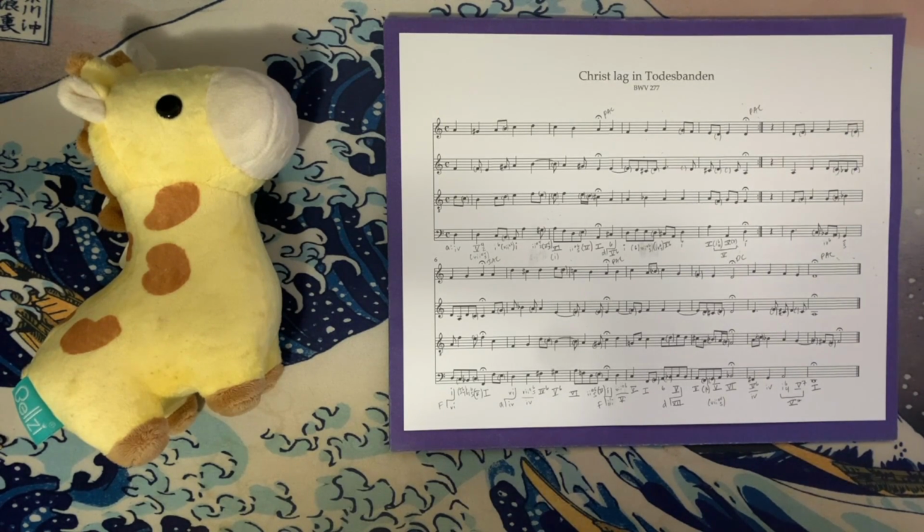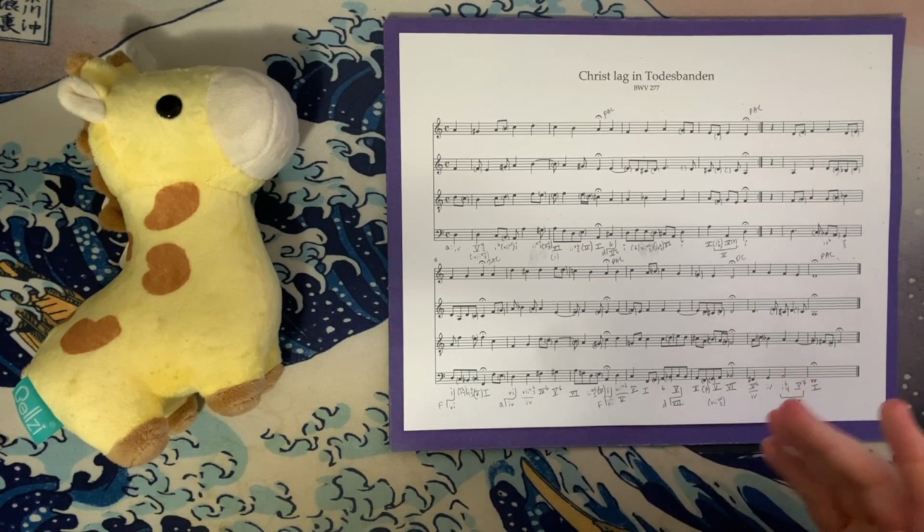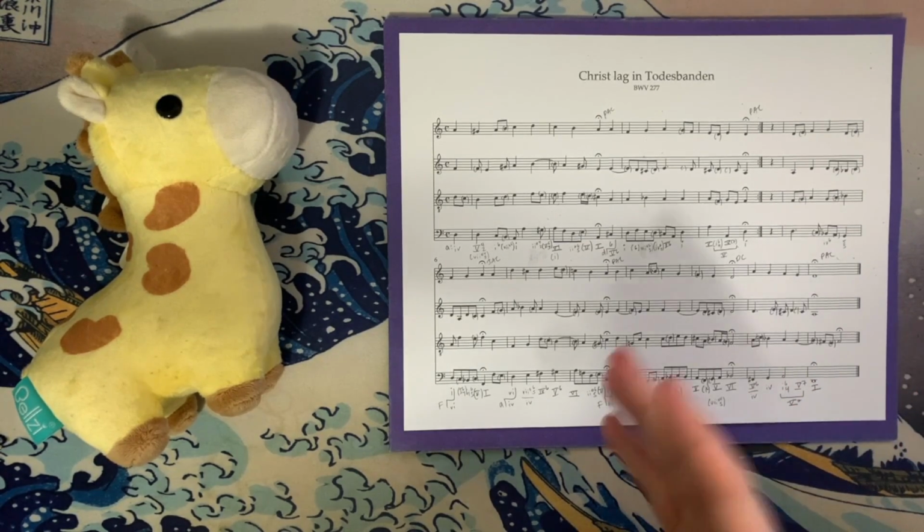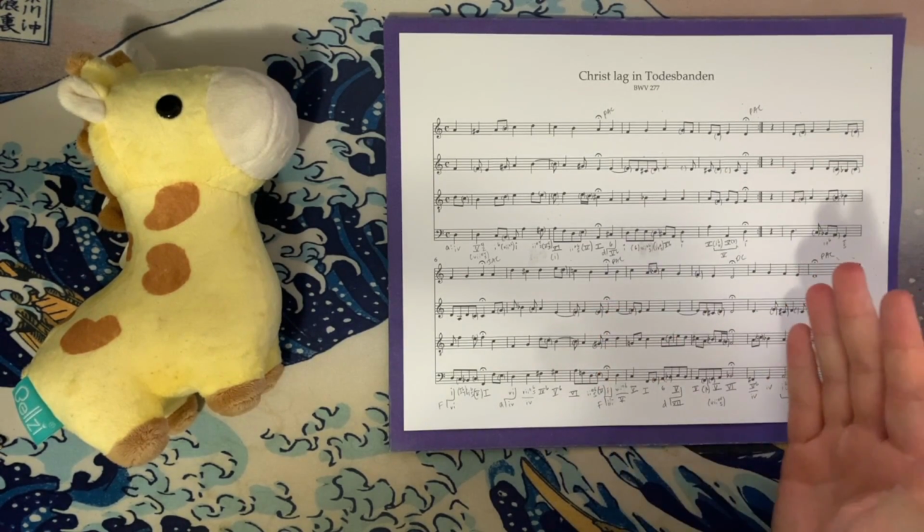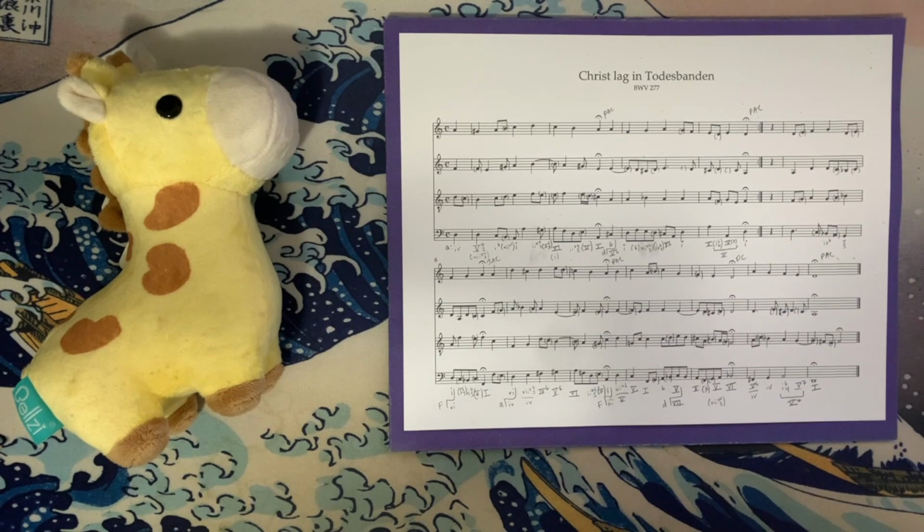We have interesting mid-phrase modulations going on here, where we go from like F and then cadence in a different key. We do the same thing. Is there only one mid-phrase modulation? Yeah, there's only one mid-phrase modulation, where we go from F to D within the span of one phrase, and we don't finish in the same key that we modulated to at the beginning of the phrase.